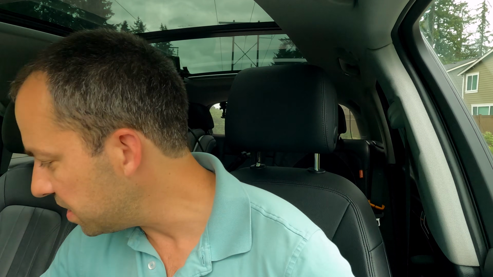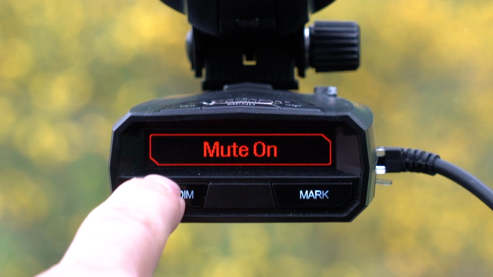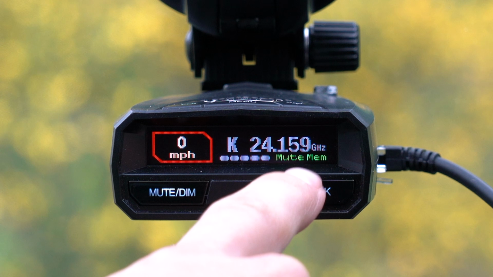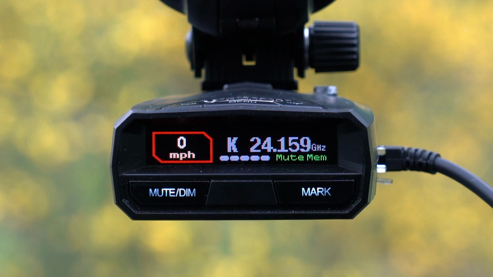And the way that you're going to do that is we're going to go ahead and trigger a K-band alert here on the detector. And when the signal pops up on the detector, we're going to double press the mute button on the detector. You can see mute memory, and now it says in green text mute memory, and it's learned this false alert, and it's going to have it grayed out here on screen. And this will be nice, so after you teach it initially where these false alerts are located, the next time you come by, it'll keep the detector muted for you.